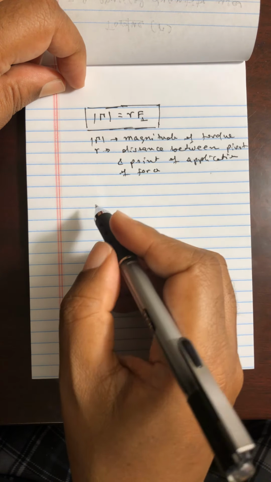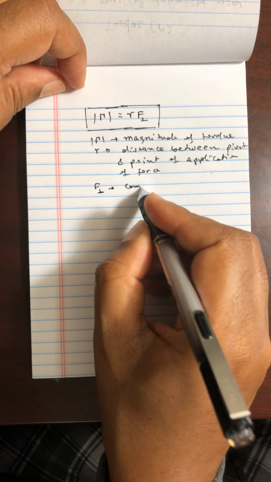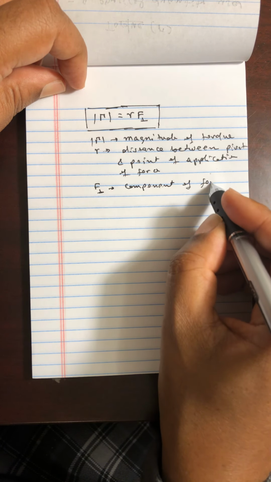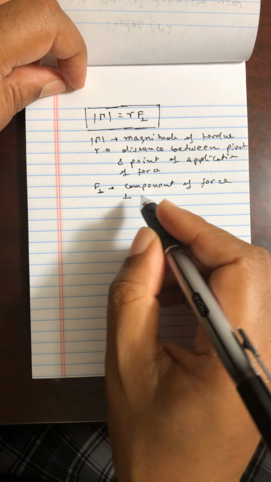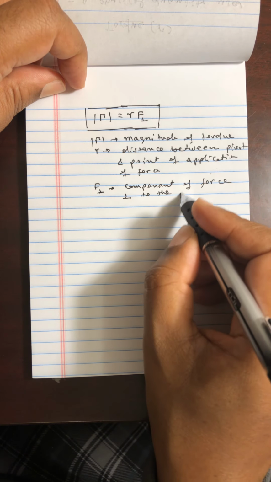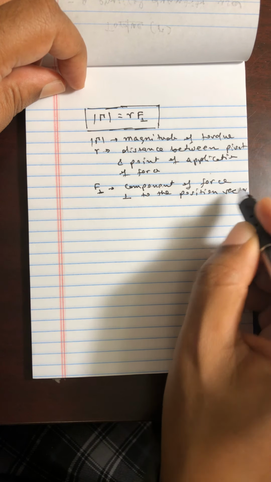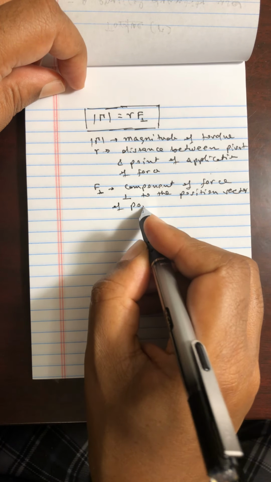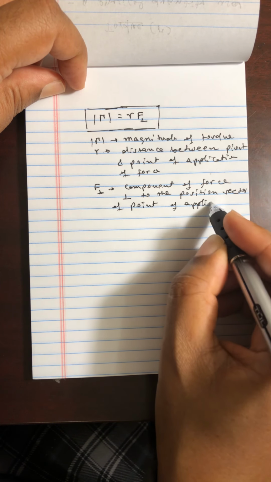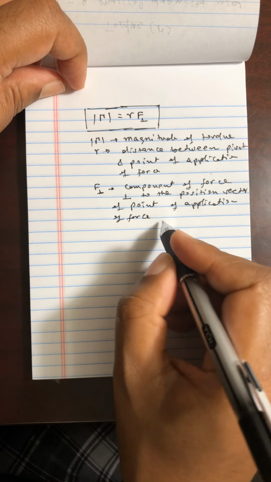And then of course F perpendicular, this is the component of force perpendicular to the position vector of the point of application of force with respect to the pivot.